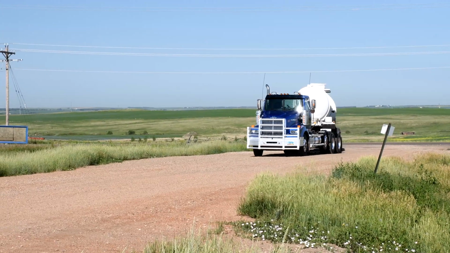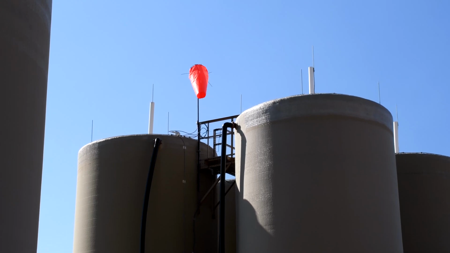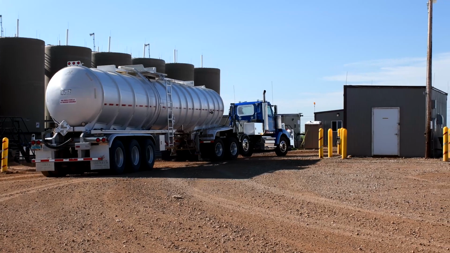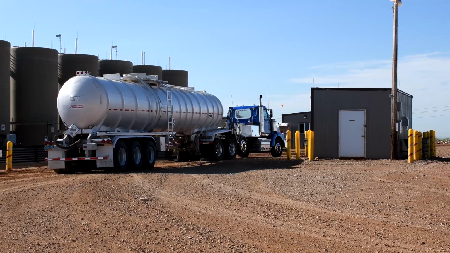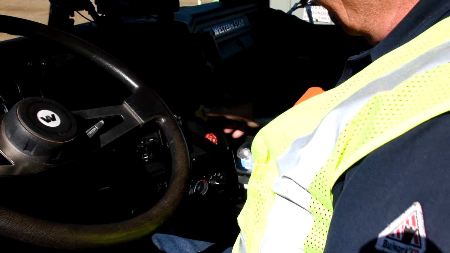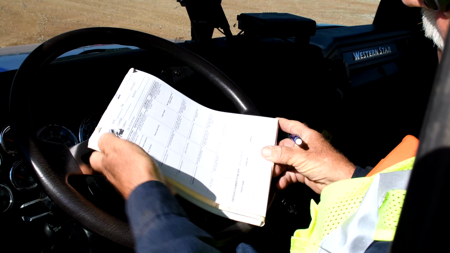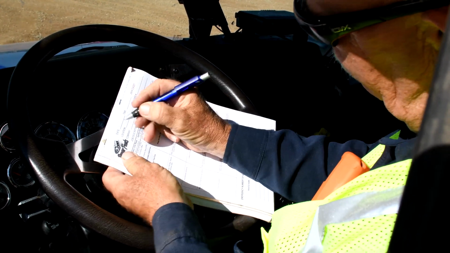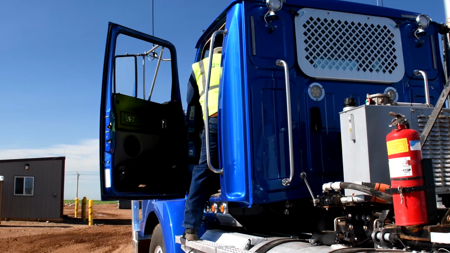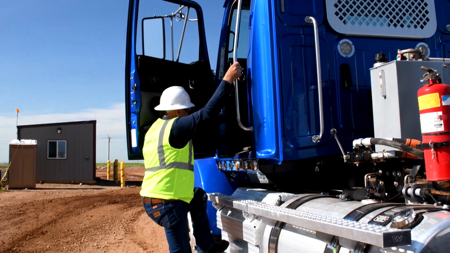Pull on location. Check windsock for wind direction upon arrival at the location. Position your truck into the wind 10 to 15 feet away from the load line or dike. Set brakes on truck. Complete your JSA if required. Exit your truck using 3 points of contact, making sure that you have proper PPE.